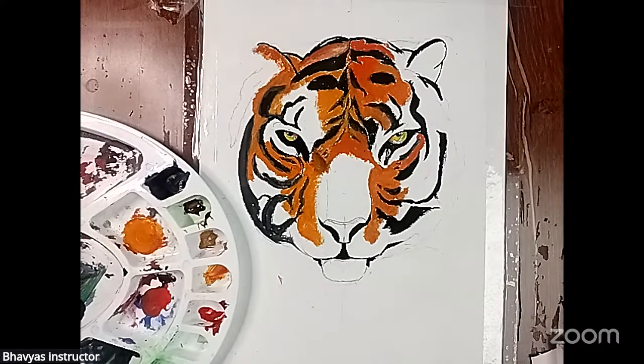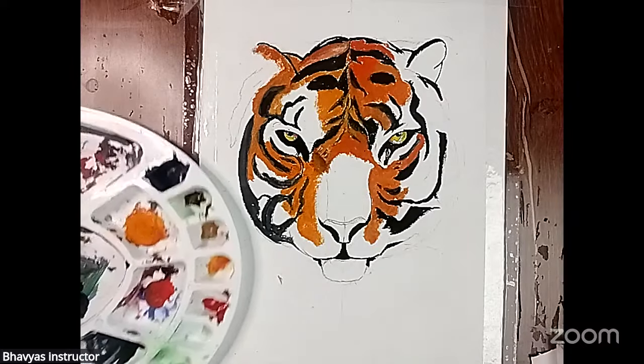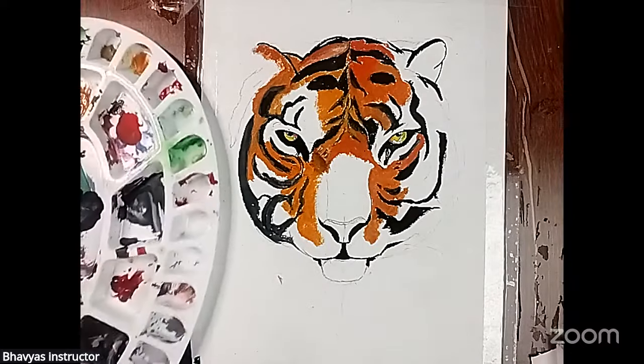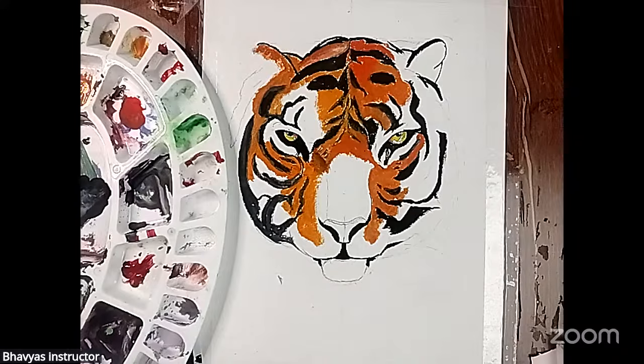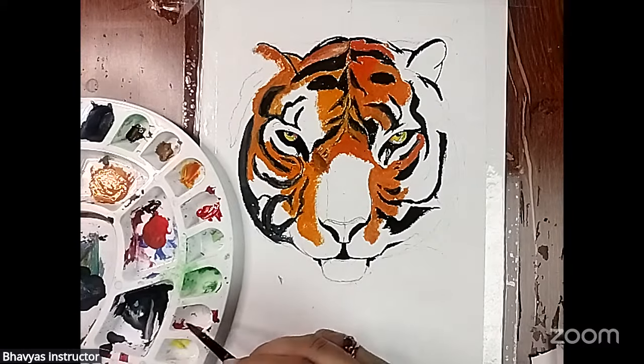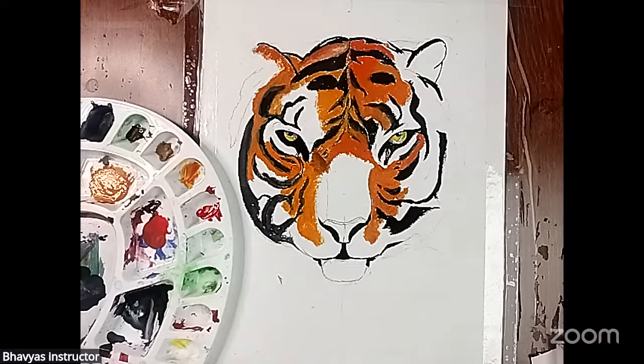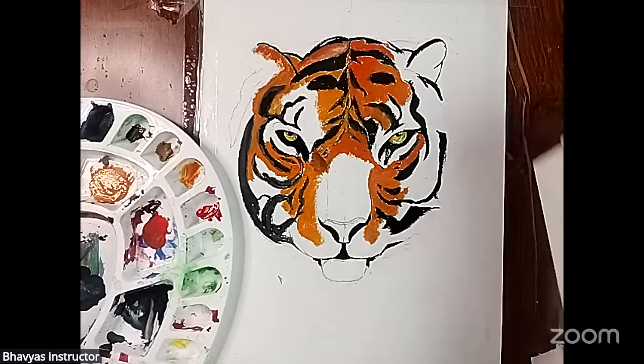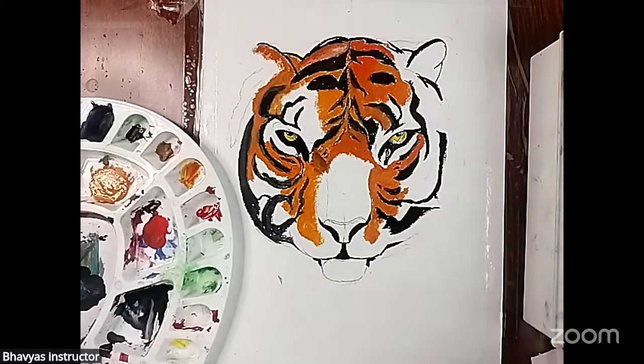Now you just take lemon yellow. For the nose, the colors will be a little different. So take very little lemon yellow, and we have already yellow ochre and red. I'll take a little water and add very little.